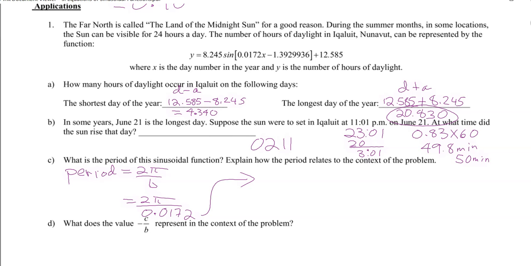Okay, so the test is next Monday. So good. It's not on the same day as the other tests.